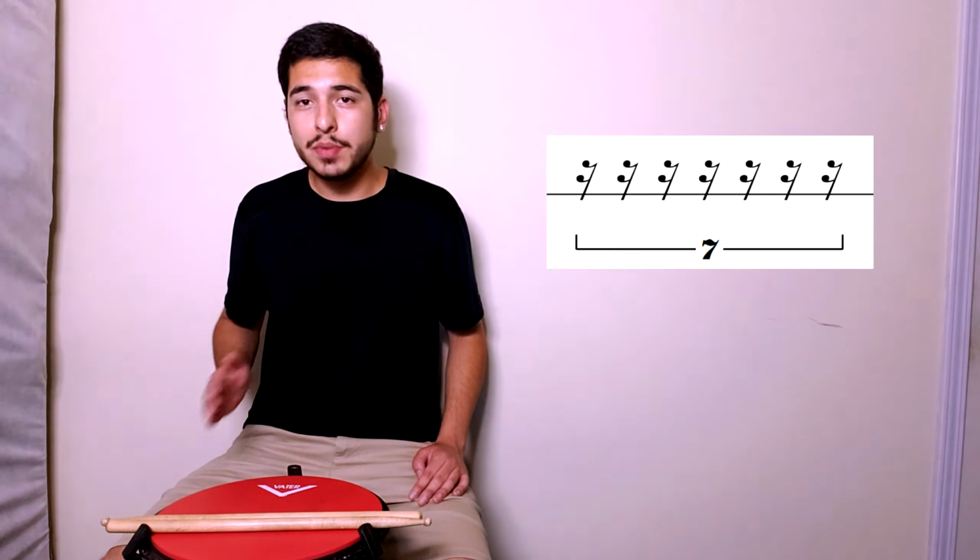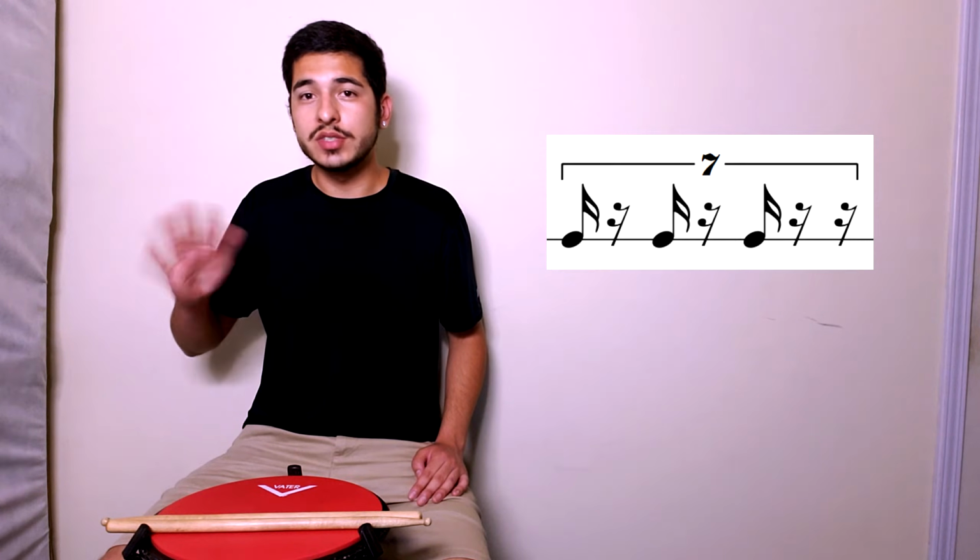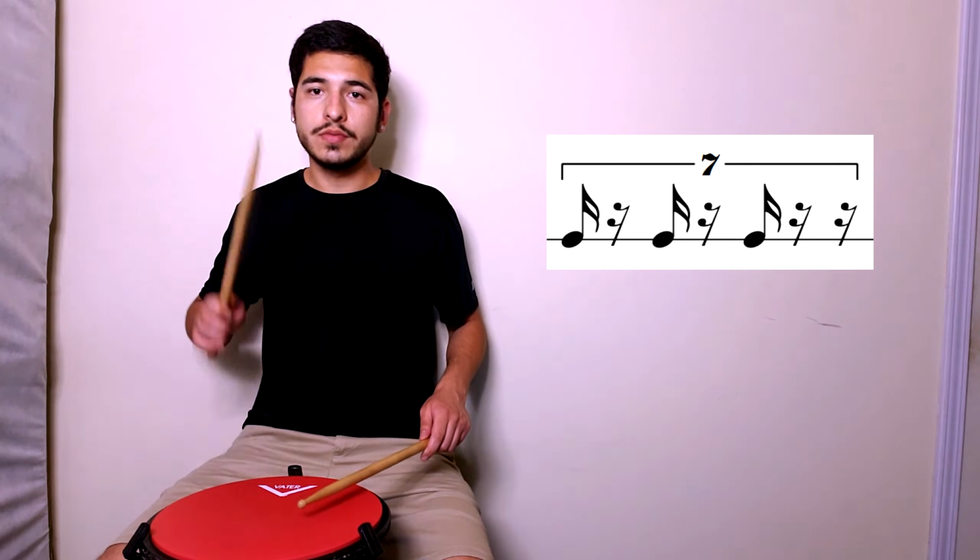We can subdivide the beat into nonuplets, sextuplets, 32nd notes, or whatever we want. There's several different combinations we can make, but for this example, we're going to subdivide the beat into 7 parts, and we're going to play the first, third, and fifth partials. So it's going to sound like this.